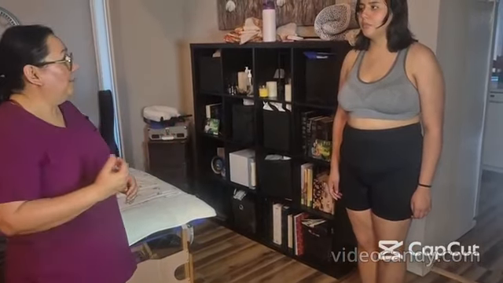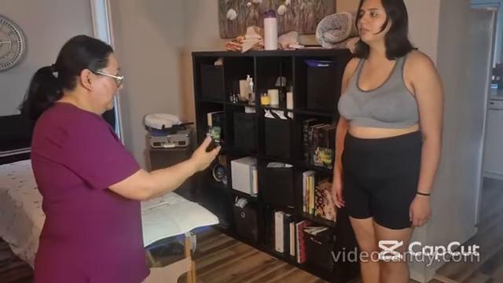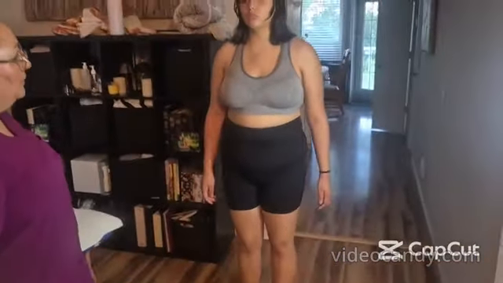go back and forth. Okay. This walking is to see a general view of the body.